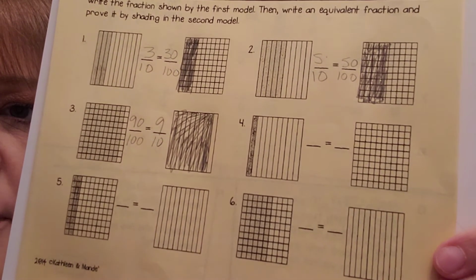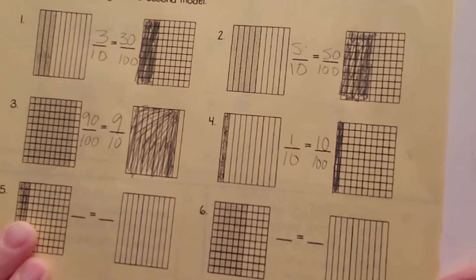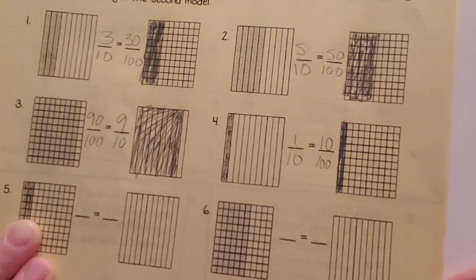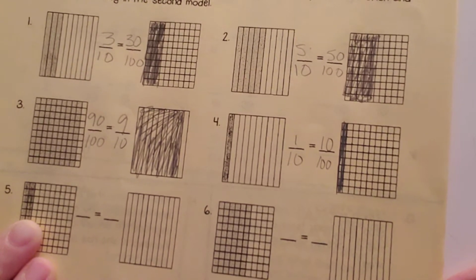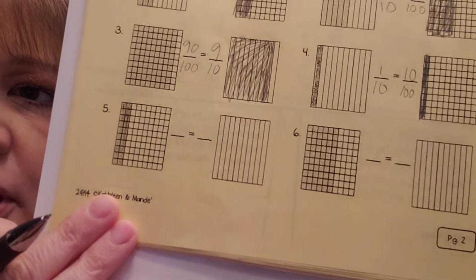All right, can you do number 4? Do number 4 right now. Ready, go. All right, check your answer. Did you get 1/10 equals 10 hundredths? I hope so. All right, number 5, go.